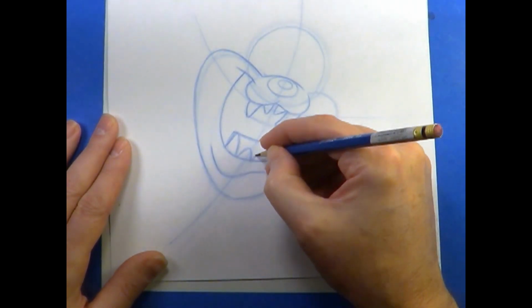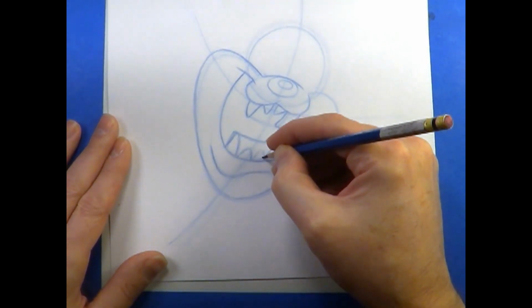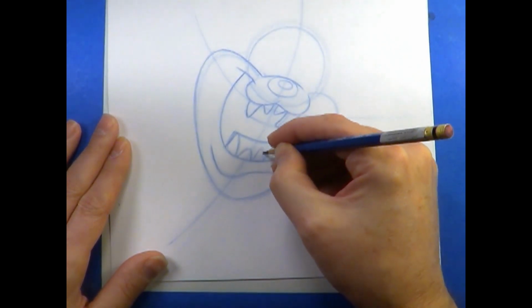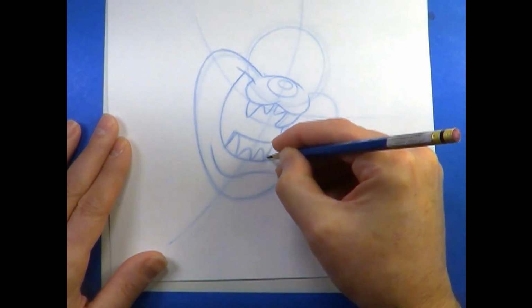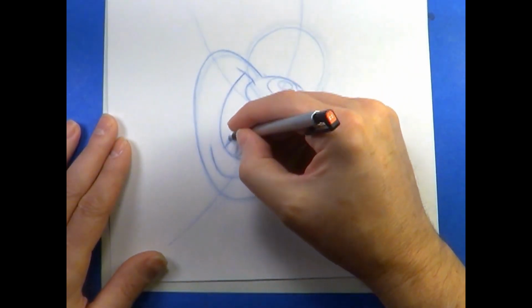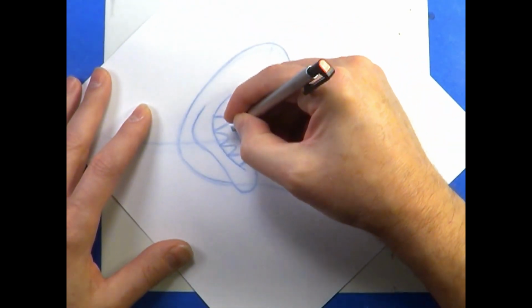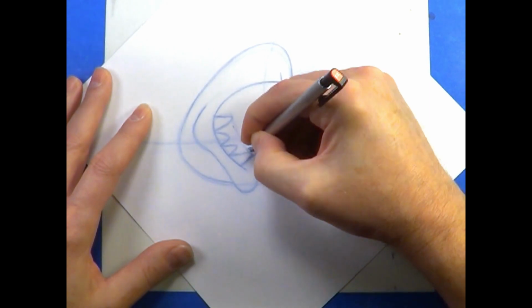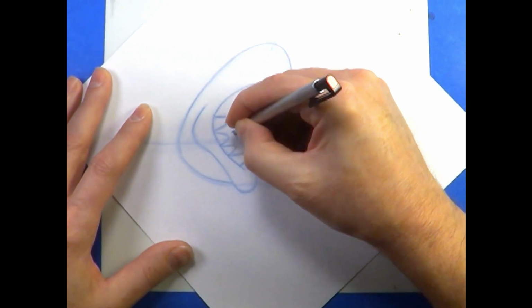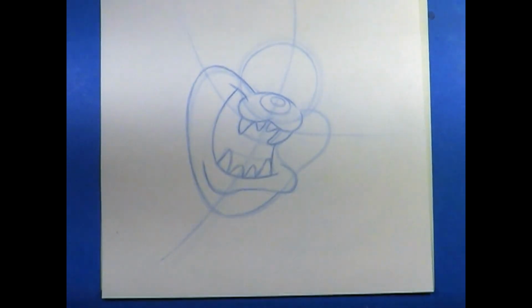And then this tooth here coming up, kind of connecting to that larger tooth, maybe at this point right there. Okay, like those teeth, I'm going to go ahead and get rid of this connecting line between them, but that line was helpful to show me that the teeth are not straight across from each other. Okay, so that's looking good.